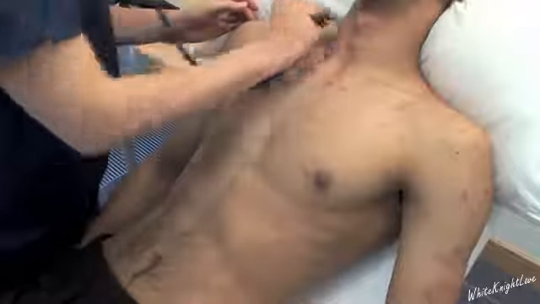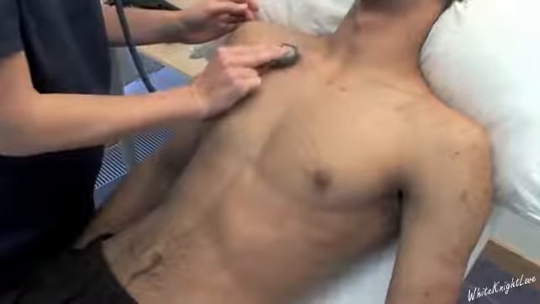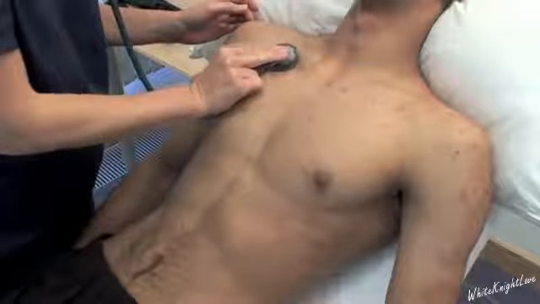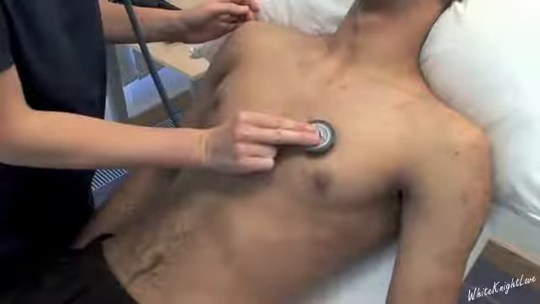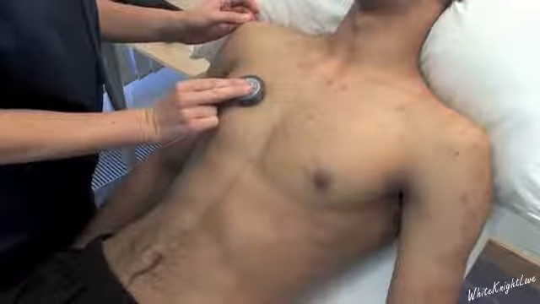Over normal lung, low-pitched components of speech are heard and high-pitched components are attenuated. Over consolidated lung, in pneumonia for instance, the numbers are clearly audible.